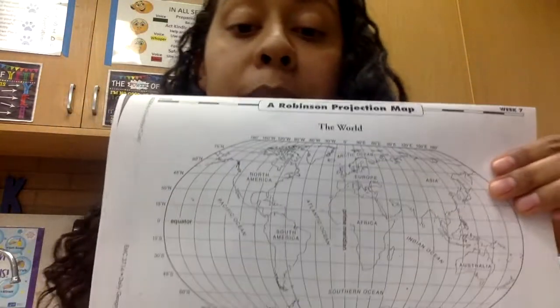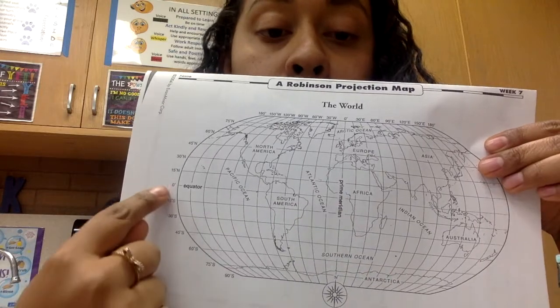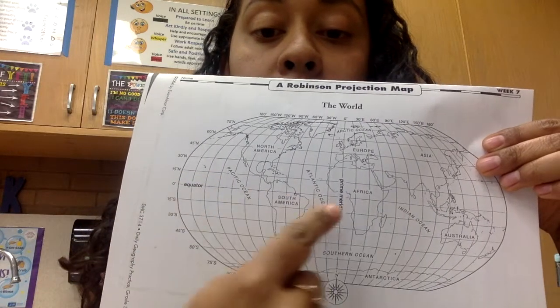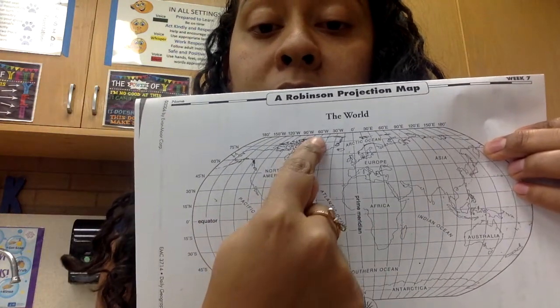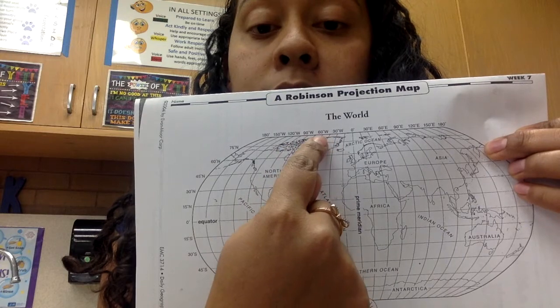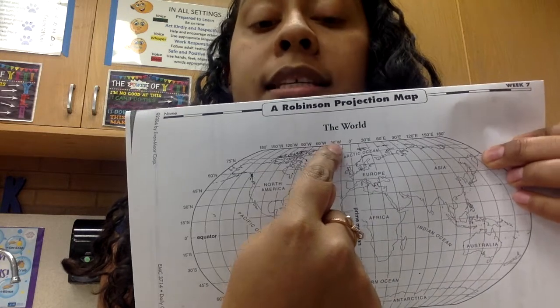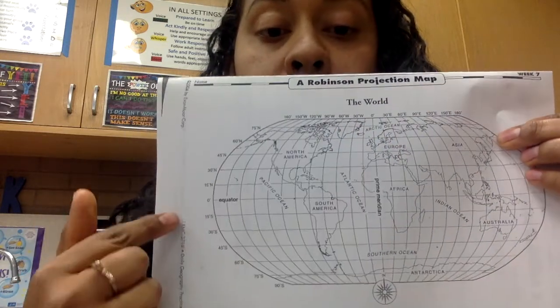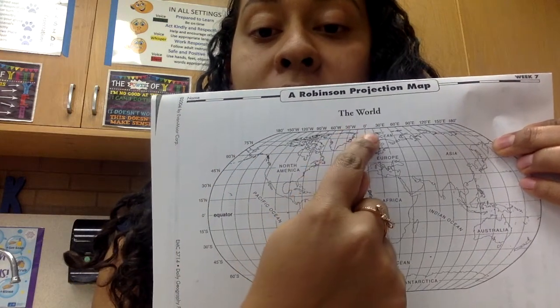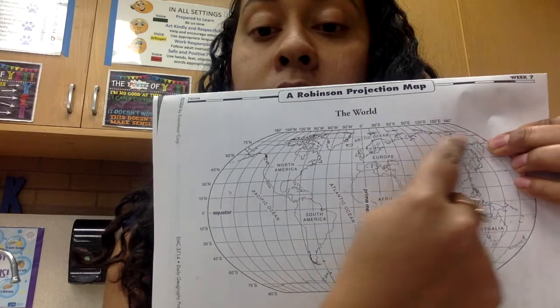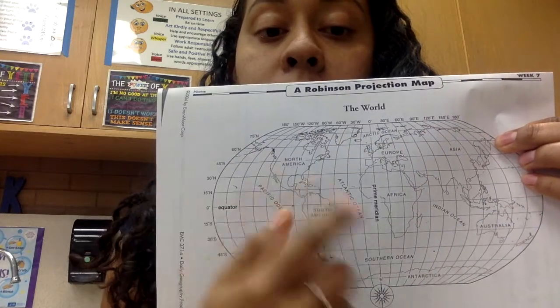So it's labeled on the map, the equator, the prime meridian. So all the rest of them, this line would be 90 degrees west, 60 degrees west, 30 degrees west. Then across here we have north and south going down. Here we have 0 degrees, and then east, and then west.